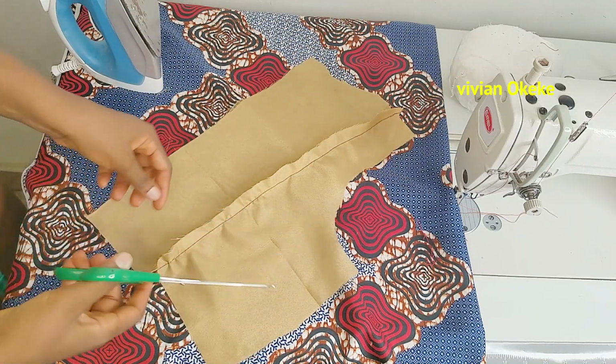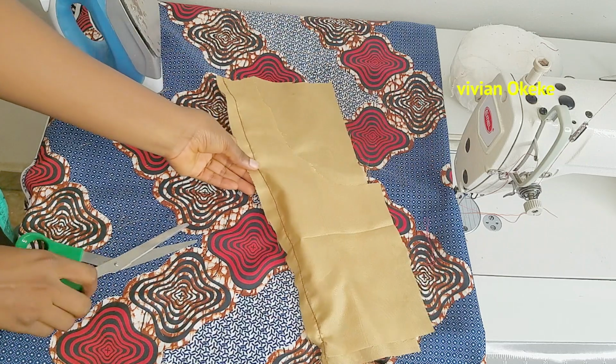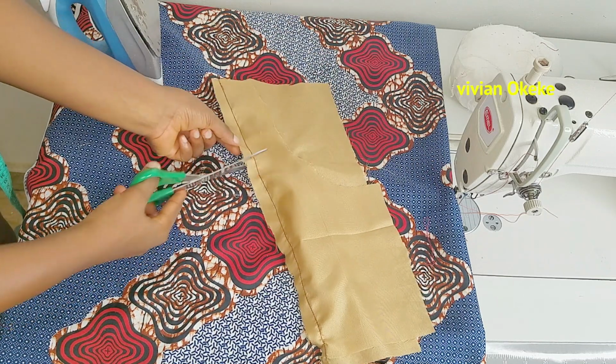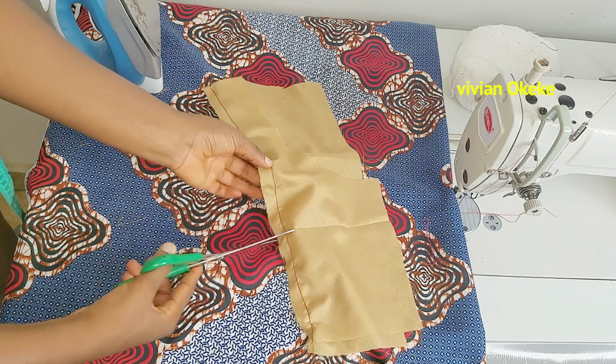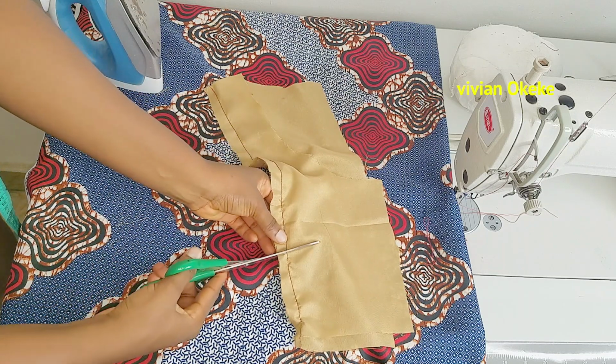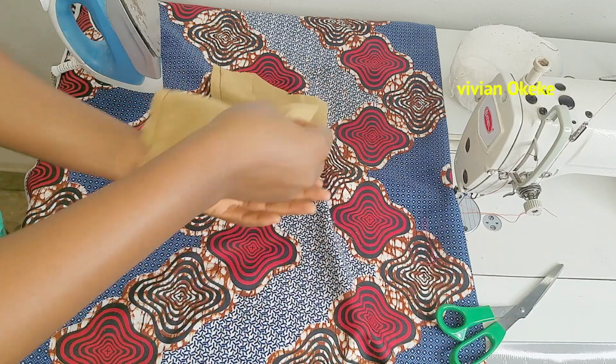Now this is the back piece. I'm going to do the same thing I did for the front. I'm going to notch before I iron. Like I said, it is always necessary for you to iron curvy areas. Just notch, sister. It's not going to take anything from you. Notch your dart or notch your sewing.